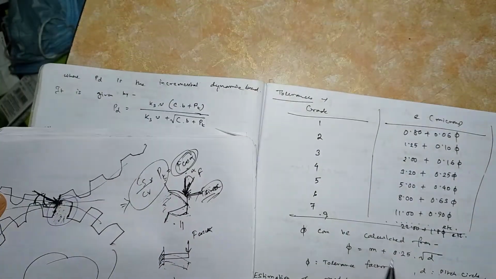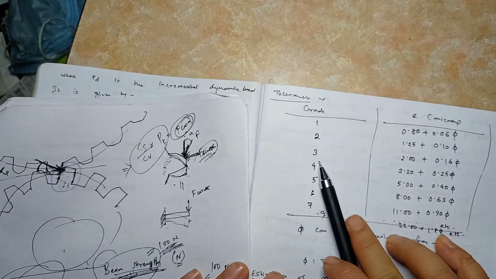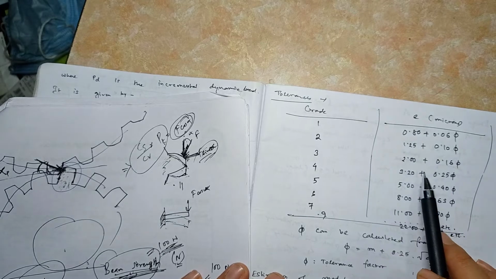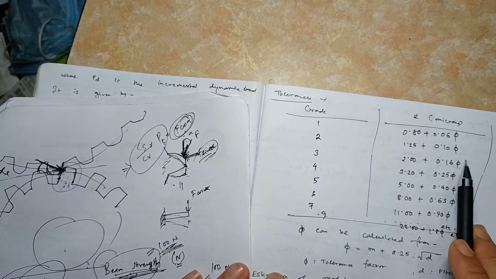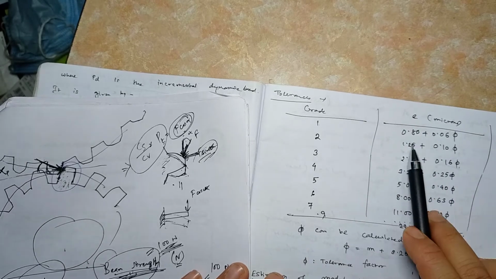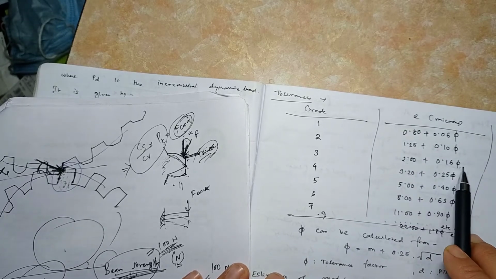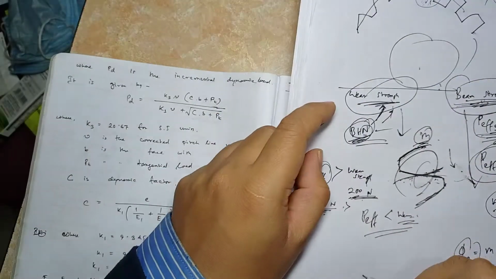Then for grade 3, let's say your question is there, ep will be 2 plus 0.16 phi p, that is for pinion, and eg will be 2 plus 0.16 phi g. Okay, so this is the relation for grade 3.